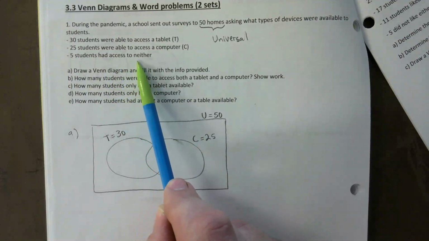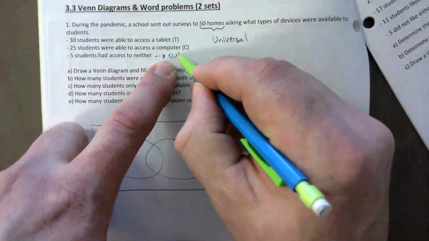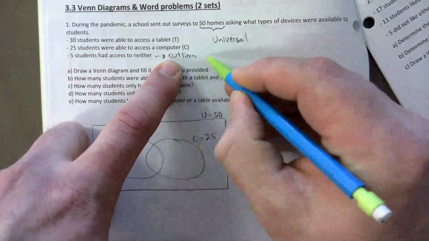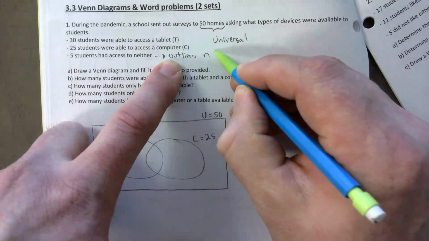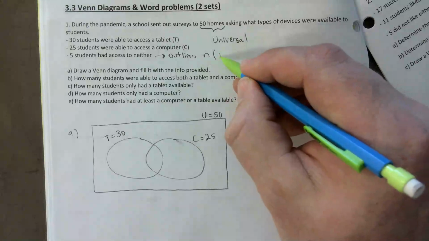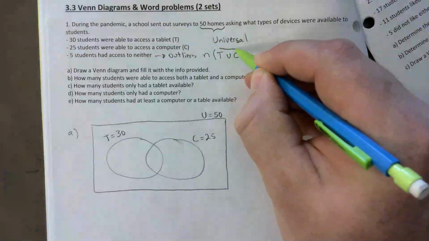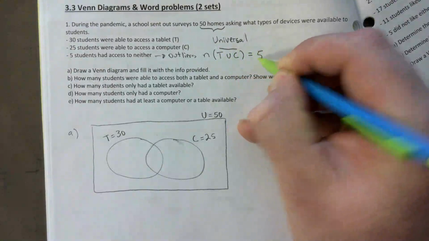These are our outliers. Does that make sense? Yes, I actually want you to right away say that these are the outliers. And I'm going to say this. If I asked you for a notation for that, you would say that T union C not is equal to 5.